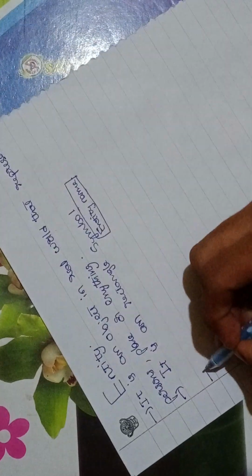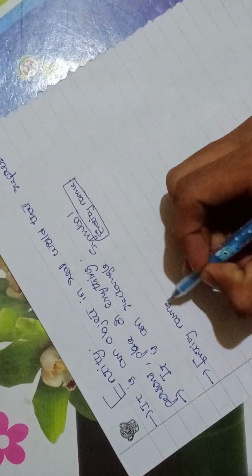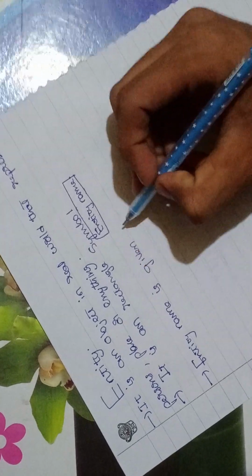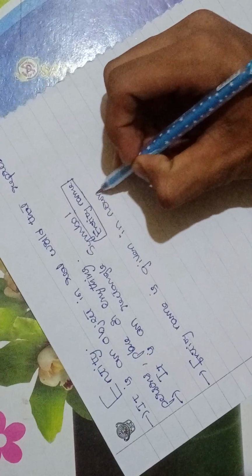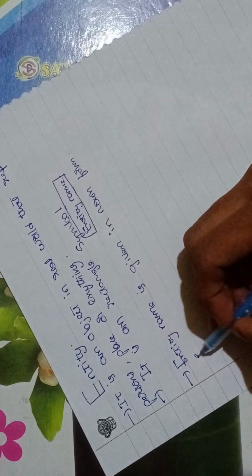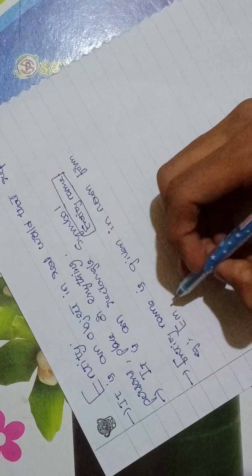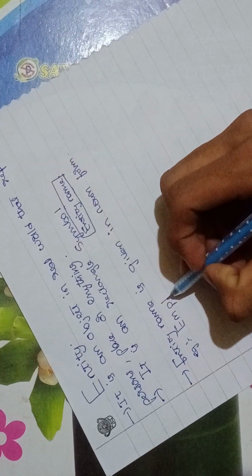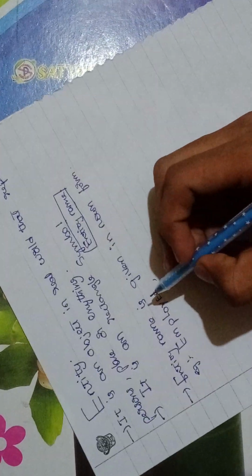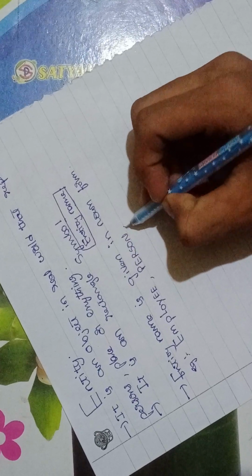For example, we can see employee, person, student.